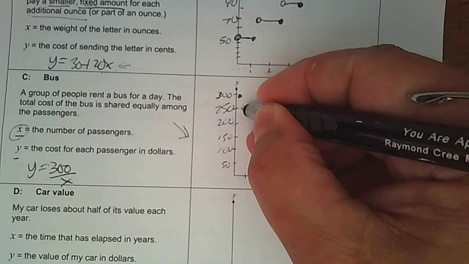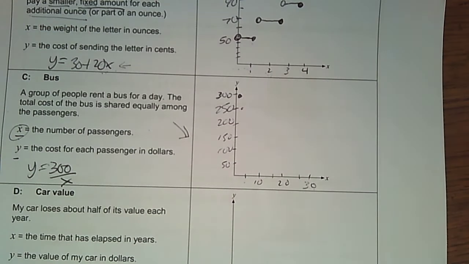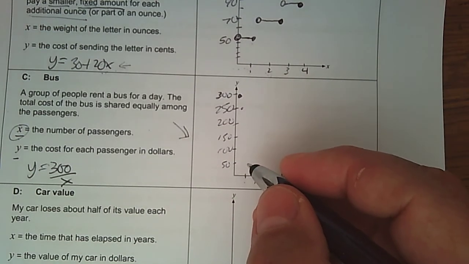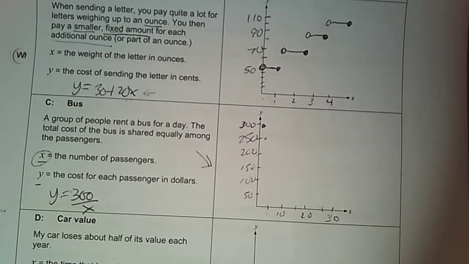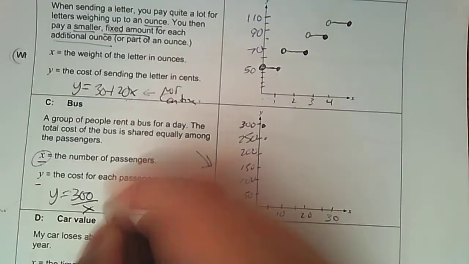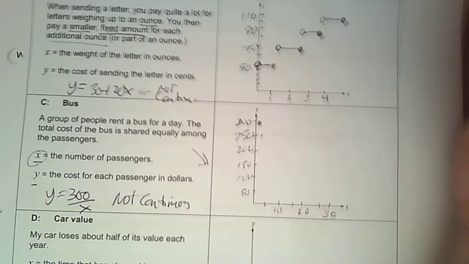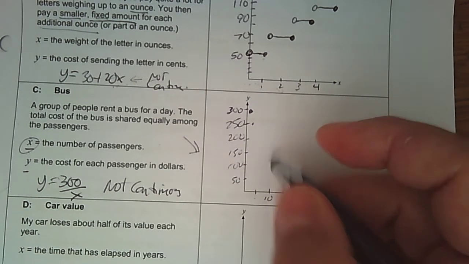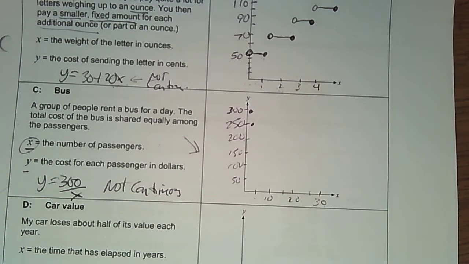So if I think of where 2 is, it's 150. Now notice I'm not going to connect these points together. That's because we can't have 1.5 people or 1.25 people on this bus. They're just going to be whole numbers. So in this situation, notice that this was not continuous. As you can look off the graph, this will also be not continuous because we need whole numbers here. So 1.5 does not work. 1.25 doesn't work. So we're not going to connect them. Each whole number is just going to be a point on the graph.